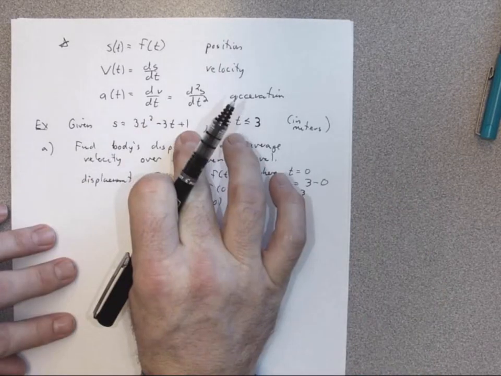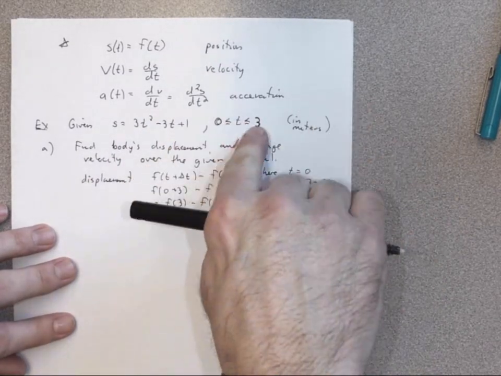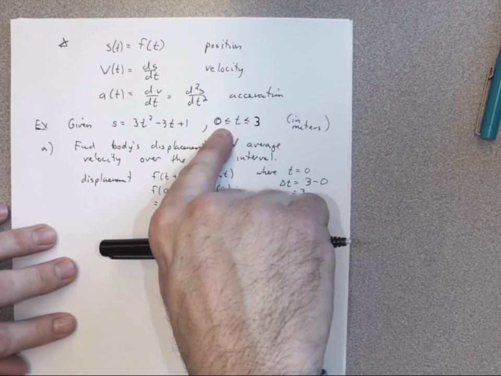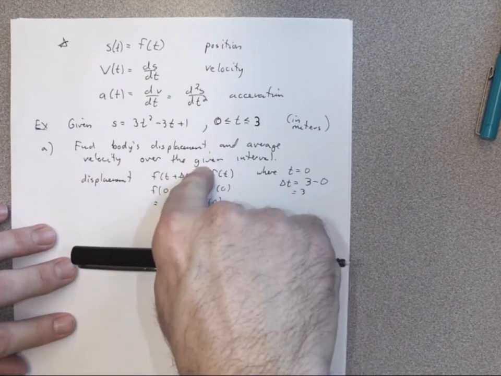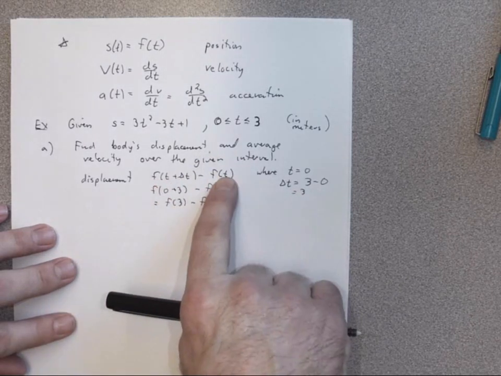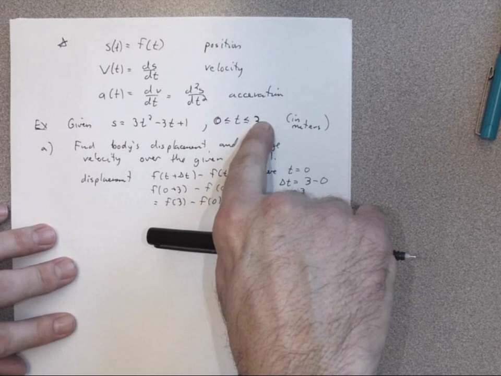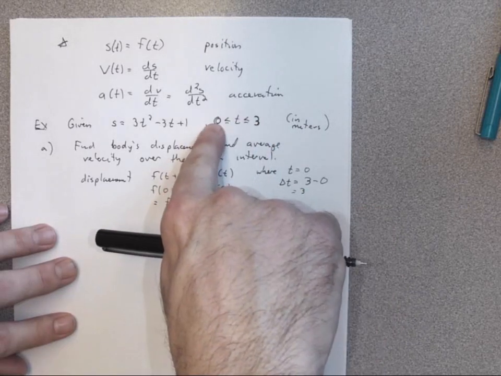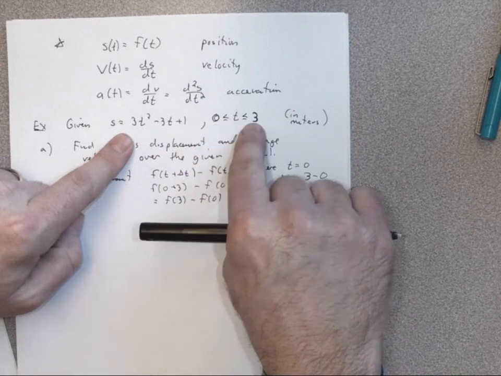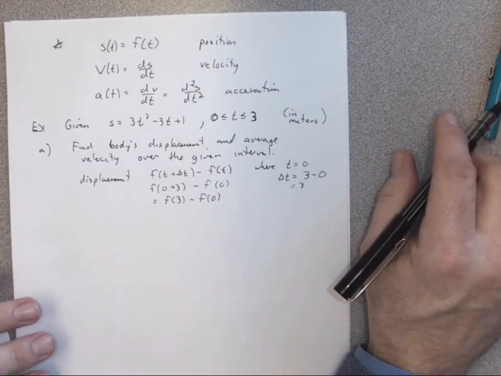So your change in position is just how far did it go at time 3 subtracted from the original position. This just simplifies to exactly what you expect. That's why they give it this particular notation. It's the function at the final time minus the function at the original time. So just figure out how far it moved. How far did it go when it moved 3 seconds?